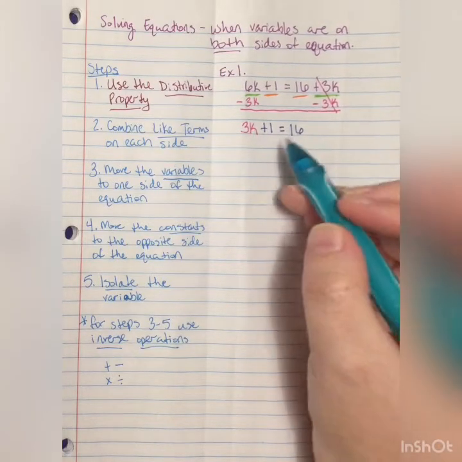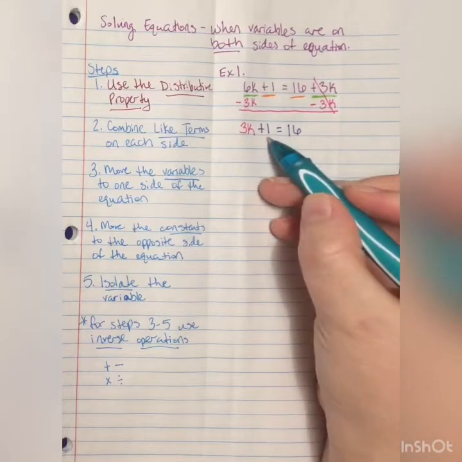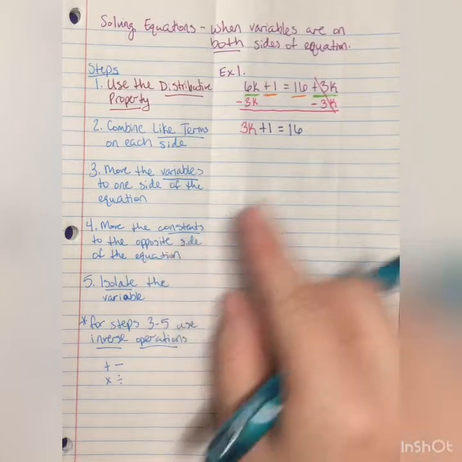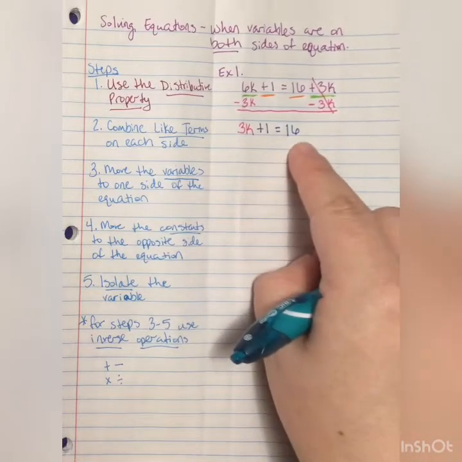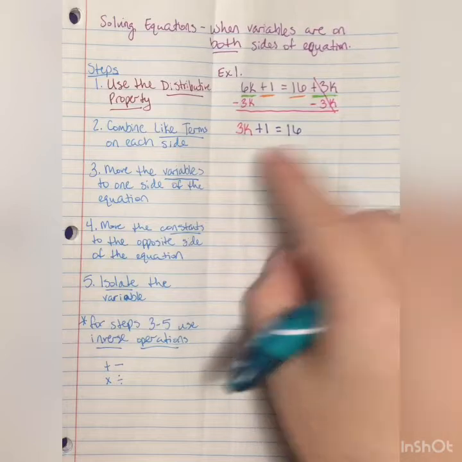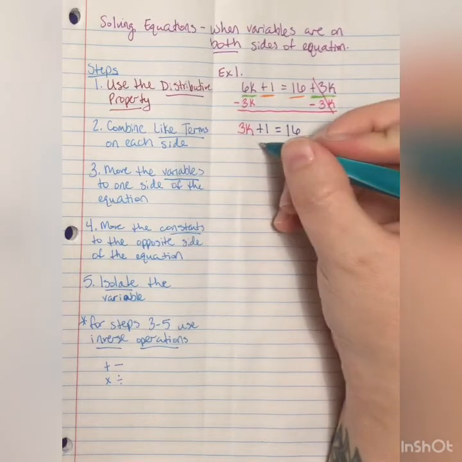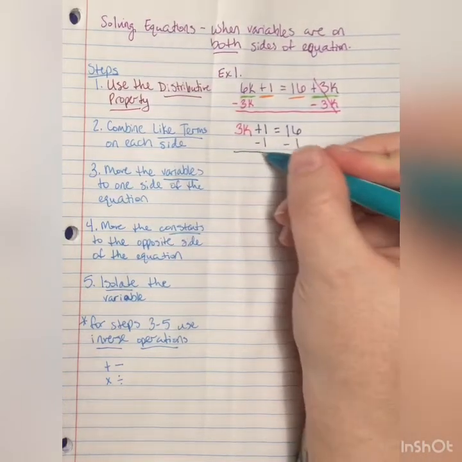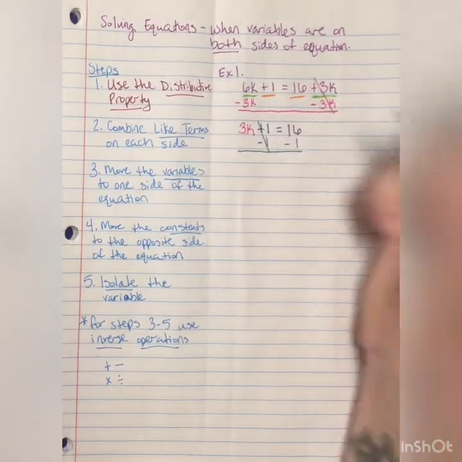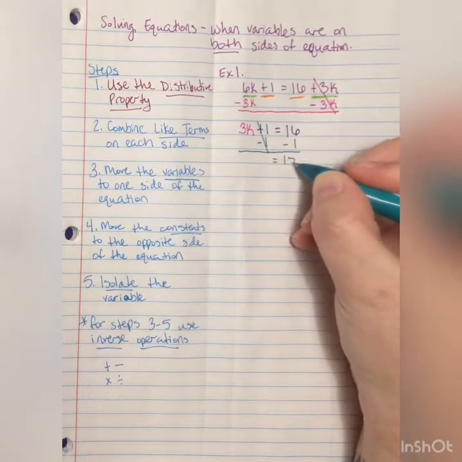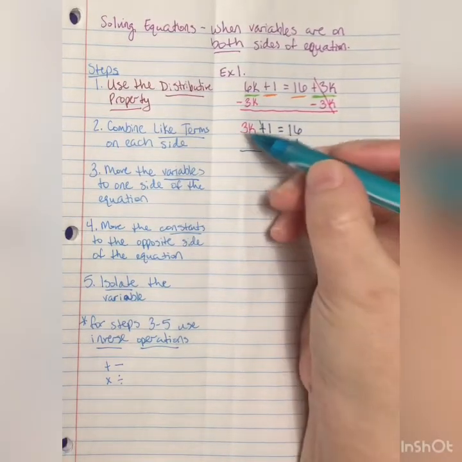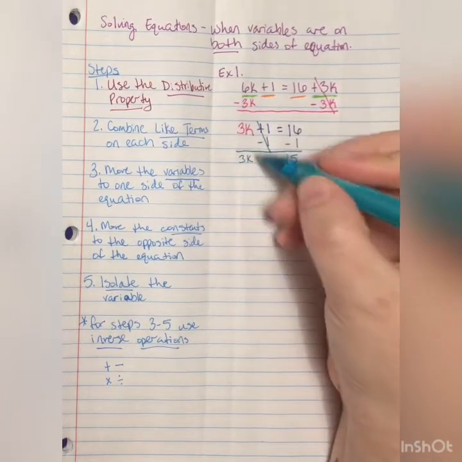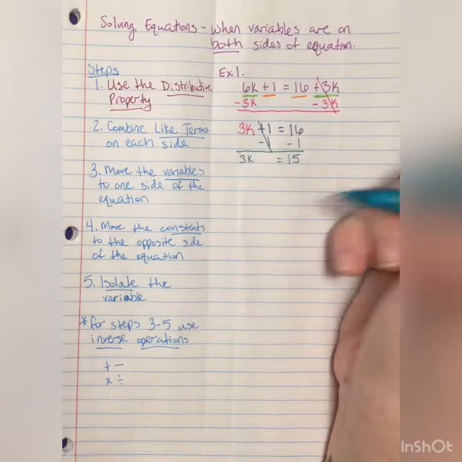And the next step, now I still have these two like terms I need to combine, but this is step 4 because I have to move our positive 1 to the other side away from our variables. So we will subtract 1, again, inverse operations. And these will cancel out. So I have 15 on this side. And again, I'm just going to bring down this 3K. You can bring it directly down underneath so you remember where you got it from, or you can bring it closer to the equal sign.